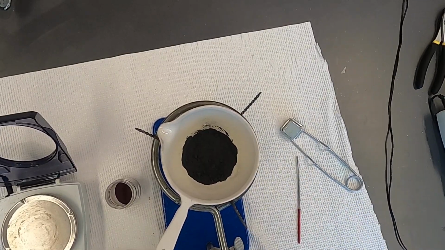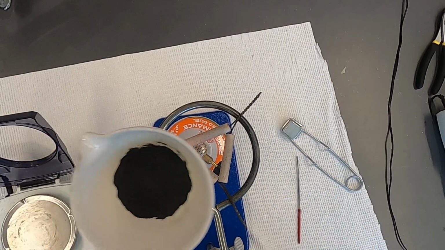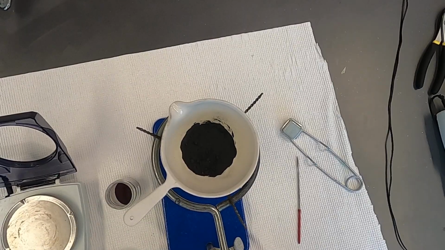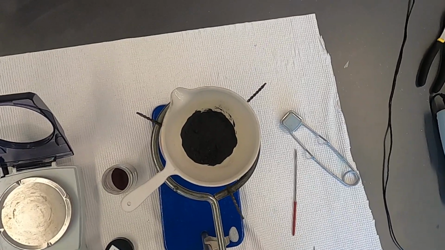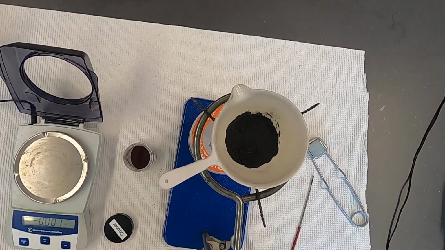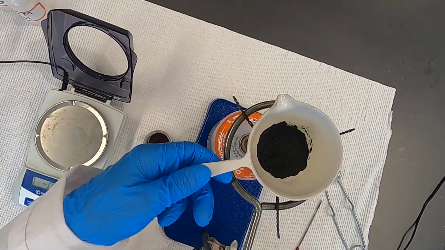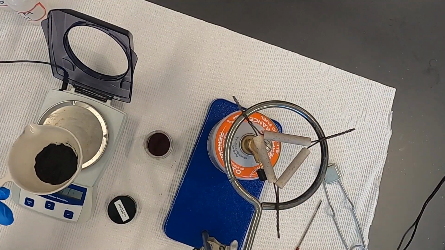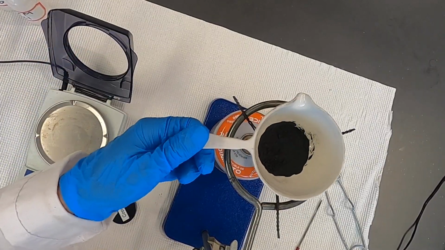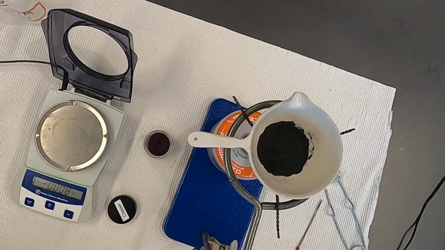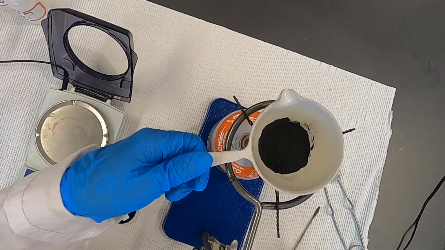So I'm going to go ahead and remove the crucible, and I'm going to turn off my flame. Hopefully I didn't melt the camera. And what we would do now is wait for it to cool a little bit, and capture the new mass of the crucible plus the contents, which is going to be copper oxide. Now, I'm going to wait for this to cool just a little bit more.